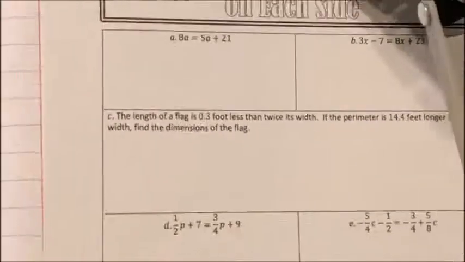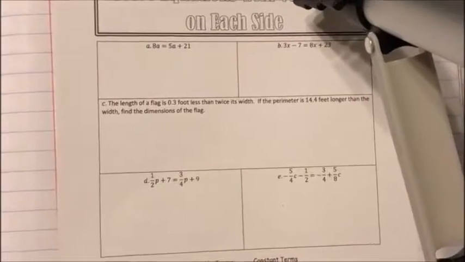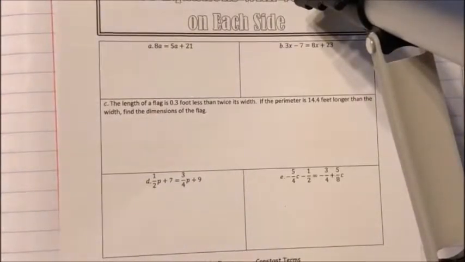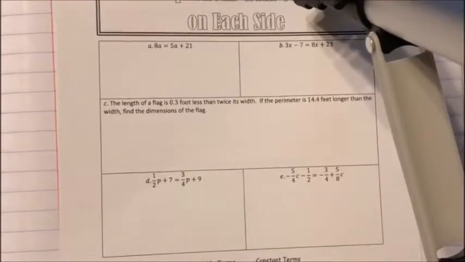All right, now you have a couple of try it problems. Okay, there are 4 of them, or 5 of them there. Go ahead, pause the video, try them out, and when you're done, we'll come back and we'll go over them together.